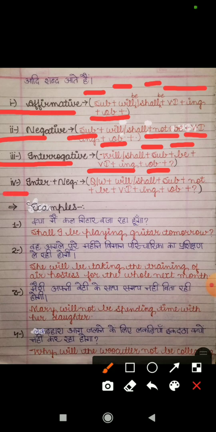Next type of sentence is interrogative plus negative sentence. So if a question word is given in the sentence, so first of all you will write the English of that question word, then helping verb according to the subject, then your subject will be there, not, be, verb first form plus ing plus object plus question mark.